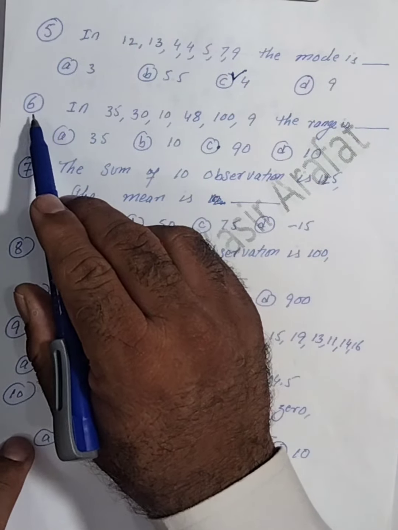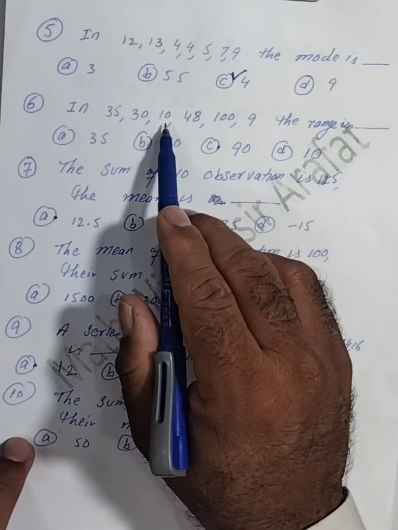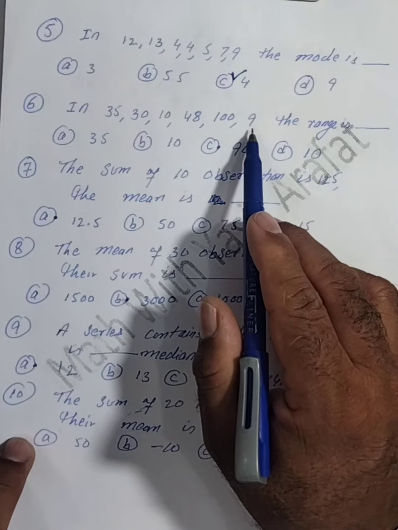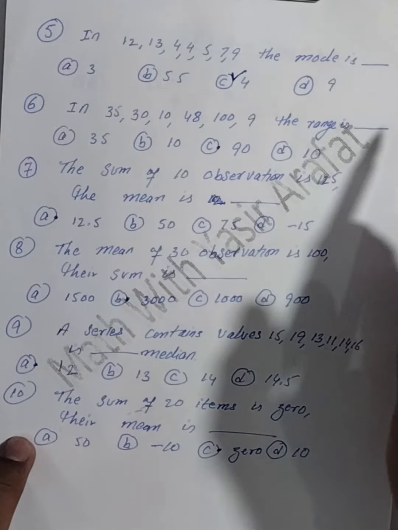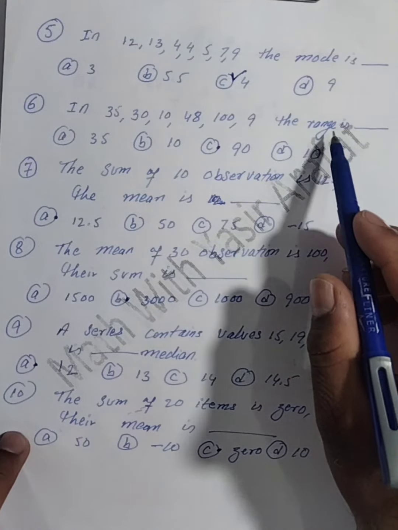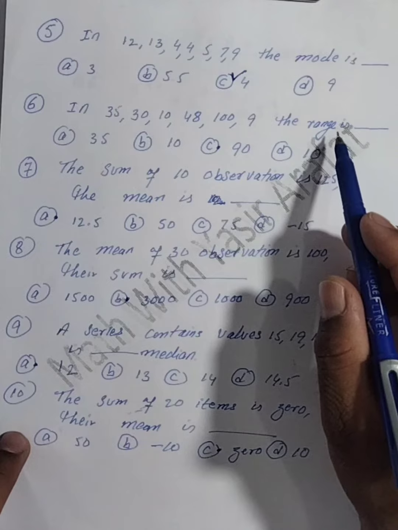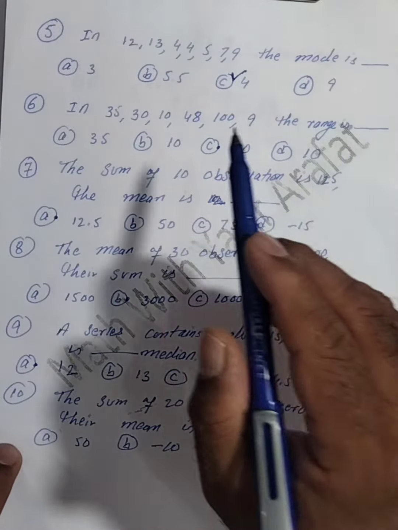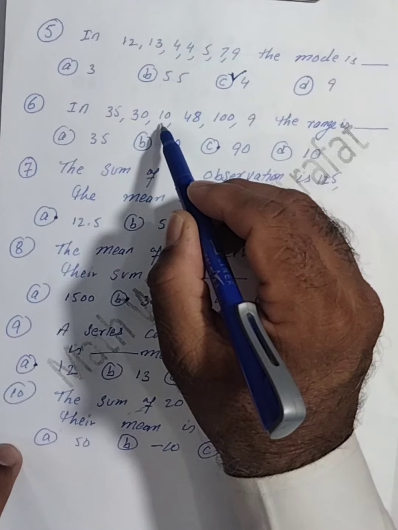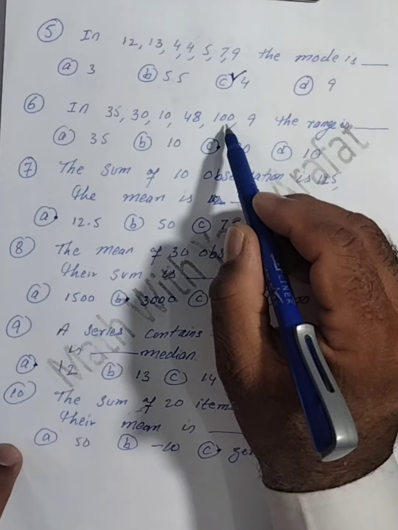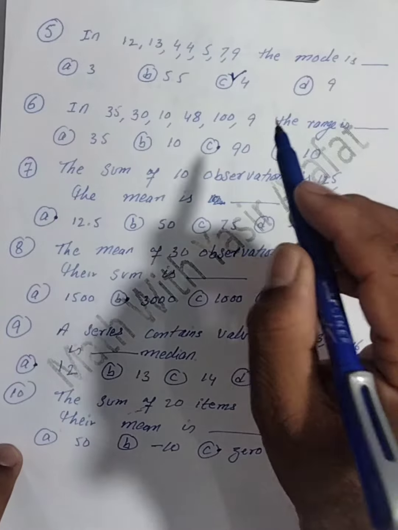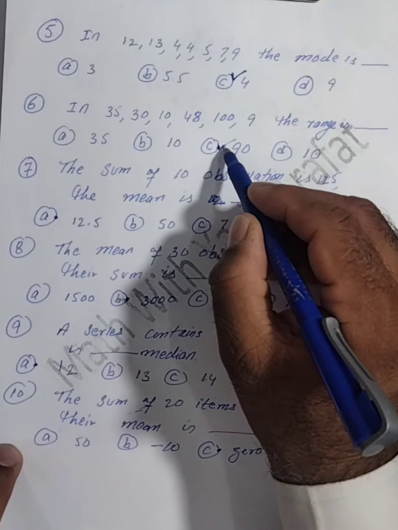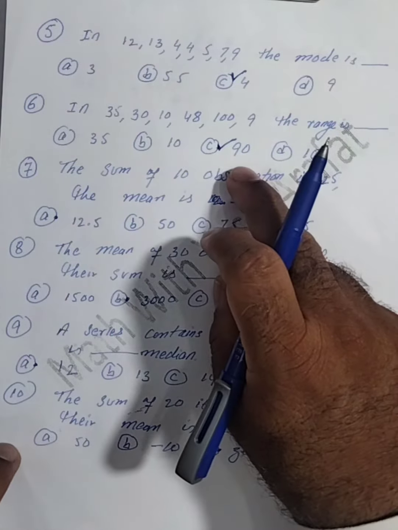Now come to the sixth part here, 35, 30, 10, 48, 100 and 9. The range. In previous MCQs we have discussed range. It is the difference between the maximum number and the minimum number. So here the minimum number is 10 and the maximum number is 100. So 100 minus 10, it is 90. So the correct option is 90.